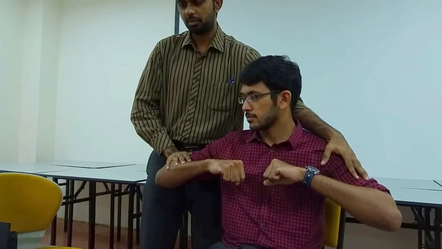One more thing I forgot to mention, you must also test for proximal myopathy. Ask the patient to do like this and see whether he is having any weakness.